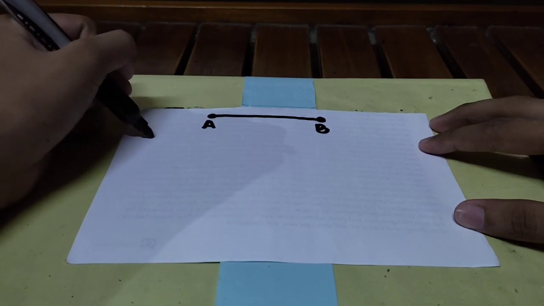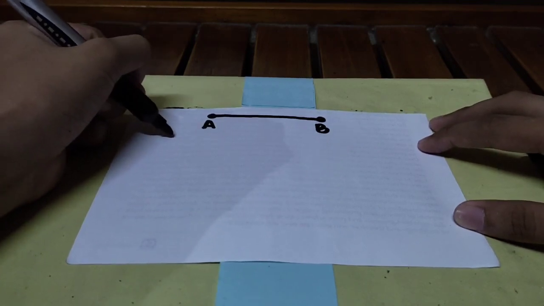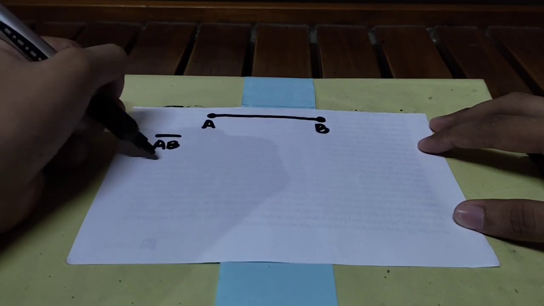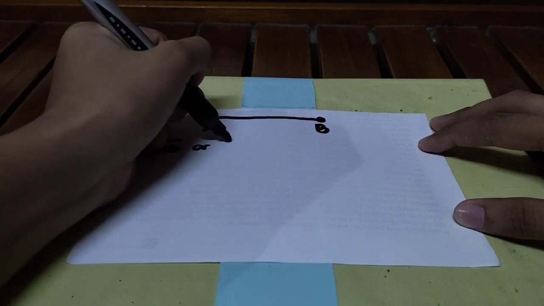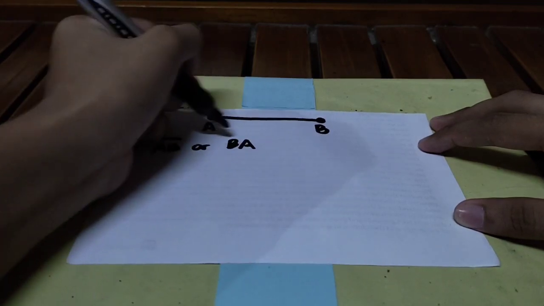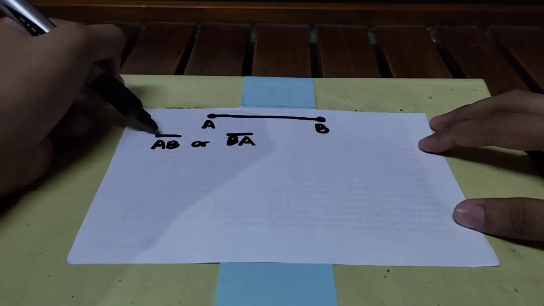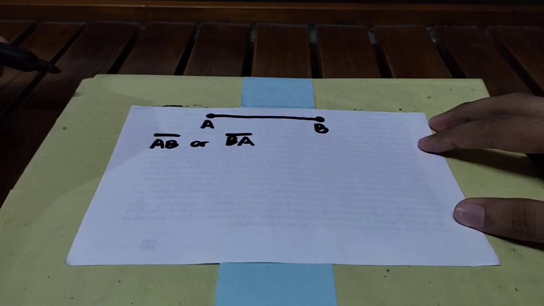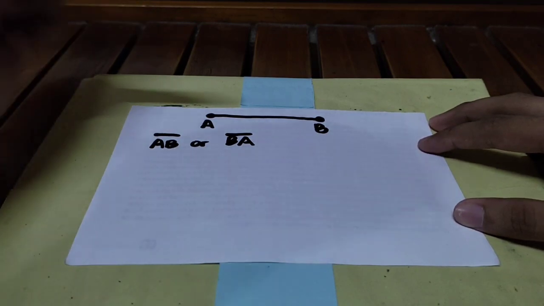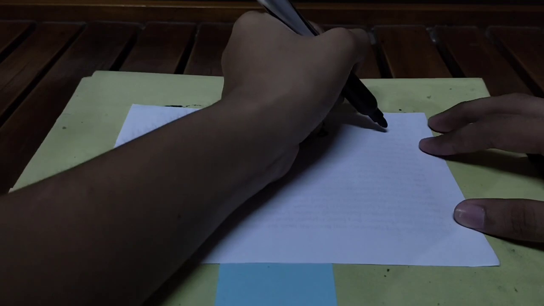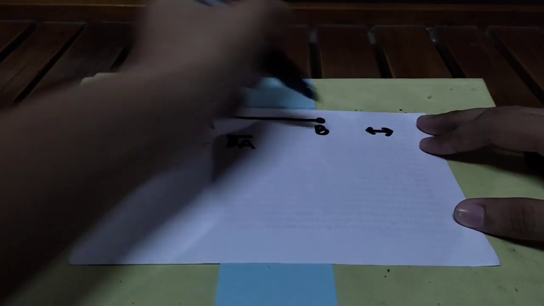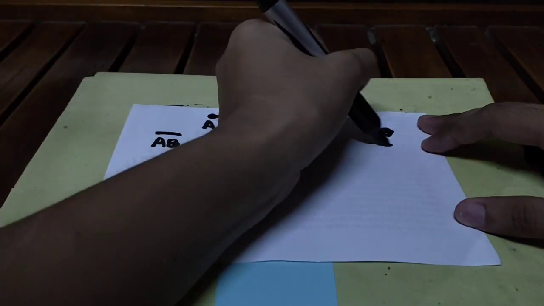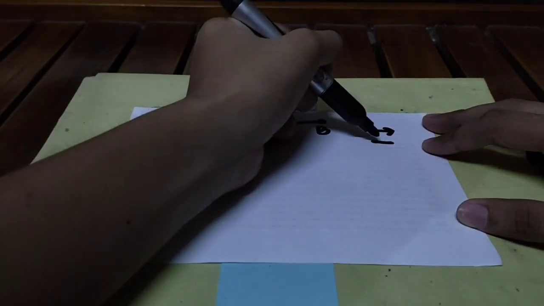Or we can also write it as line segment AB or line segment BA, by having this symbol. If we are talking about line, we can have this symbol. But if we are talking about line segment, we can have this symbol, which is only a line without arrowheads.